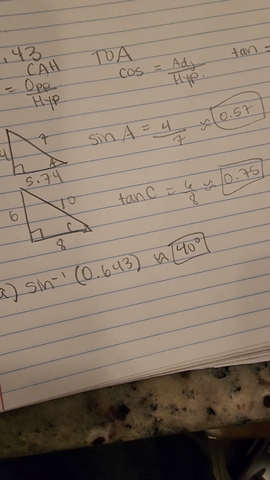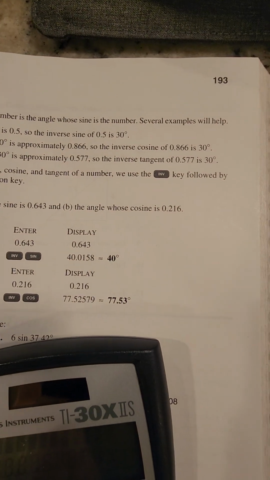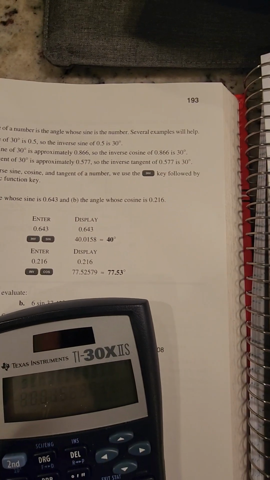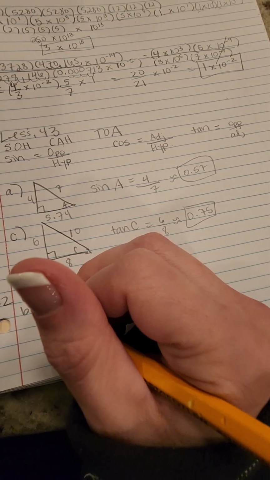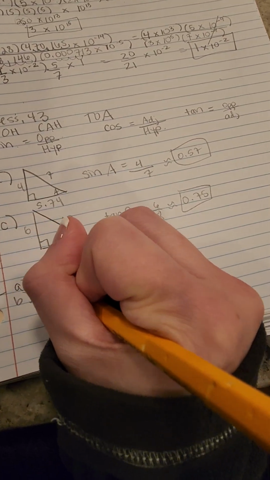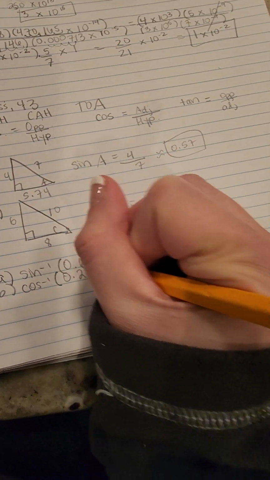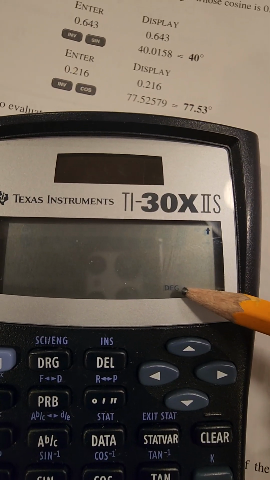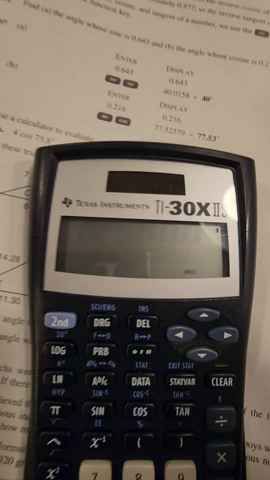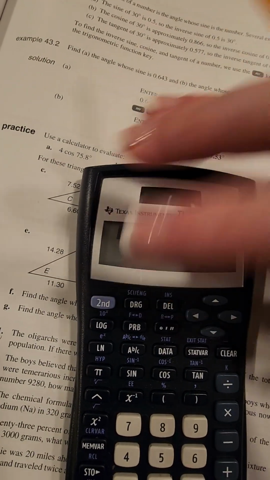All right. Now, in part B, they want us to find the angle whose cosine is 0.216. So here, I'm going to do the inverse cosine of 0.216. Keep in mind, let me show you one little thing here. Here, this says deg, that stands for degree. Sometimes our calculators might be in radian mode.